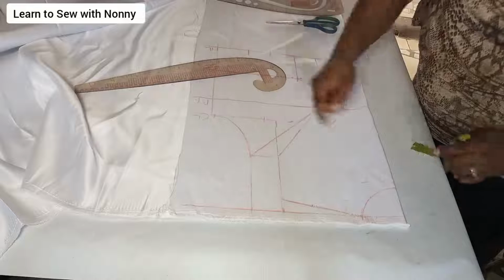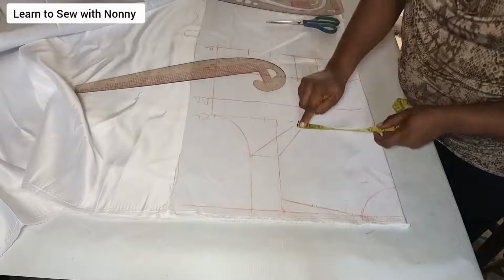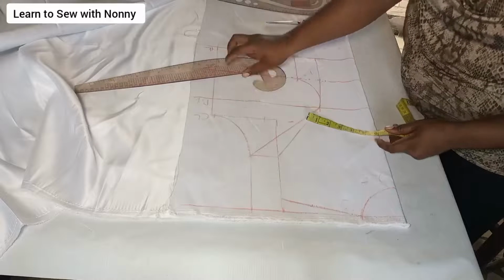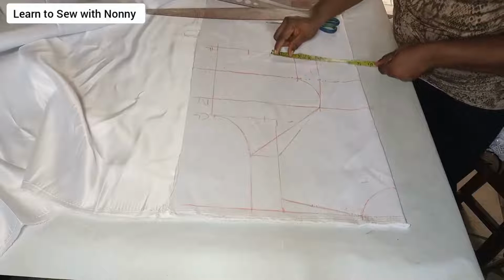Then I took my body measurements. Okay, so I'm just going over this. So the bust is 38 divided by 4 is 9.5, plus my seam allowances.